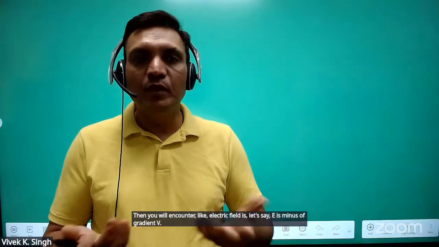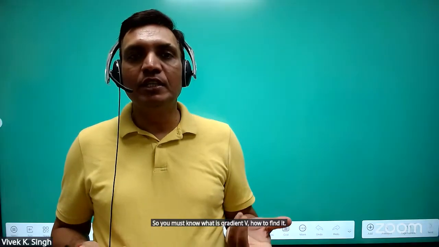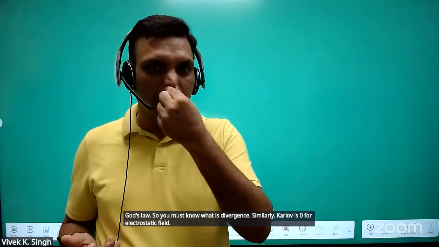Then you will encounter, let's say, E is minus gradient V. So you must know what is gradient V and how to find it. You will see divergence of E is rho by epsilon naught, Gauss's law. So you must know what is divergence. Similarly, curl of E is 0 for an electrostatic field. So you will encounter gradient, divergence, curl.